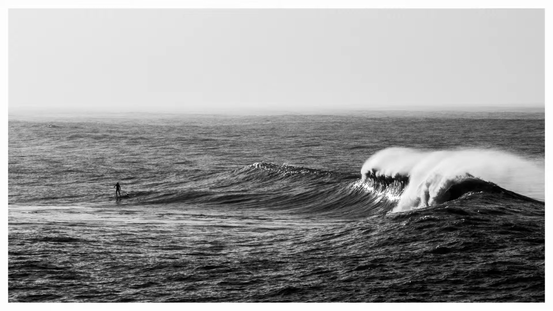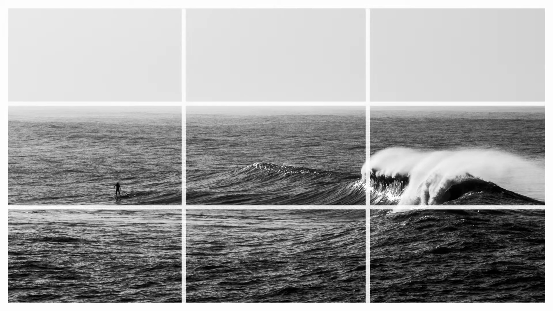So there's the rule of thirds. Divide your frame into thirds vertically and horizontally, and then try to put horizontal lines on those horizontal third lines and vertical lines on the vertical ones. Subjects of real interest, i.e. surfers and waves, put them at the points where those lines meet, the little crosses.